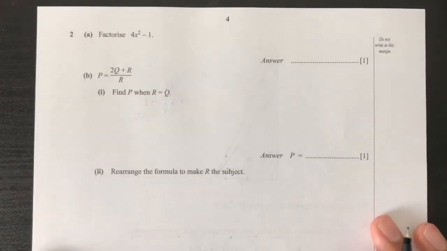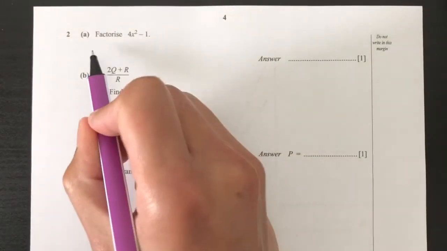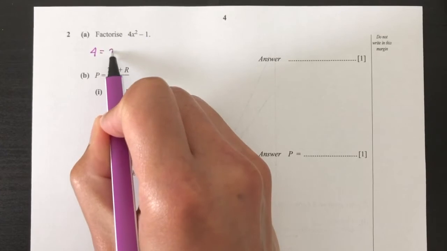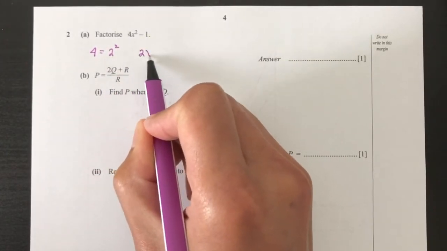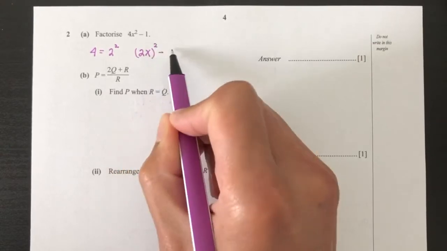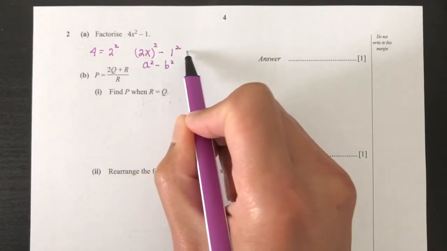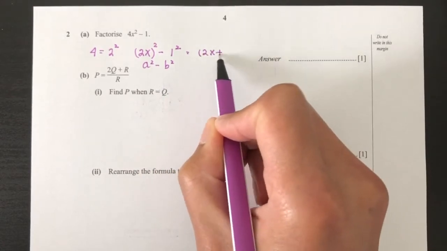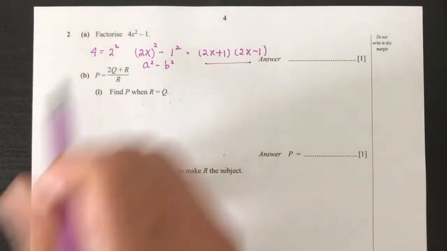Now let's move on to question number 2. So factorize this equation. As we know by now, 4 is equal to 2 squared. Now replace back in the equation, you will have 2x squared minus 1 squared, which is just like a squared minus b squared. This will be 2x plus 1, 2x minus 1. So this will be part 1.